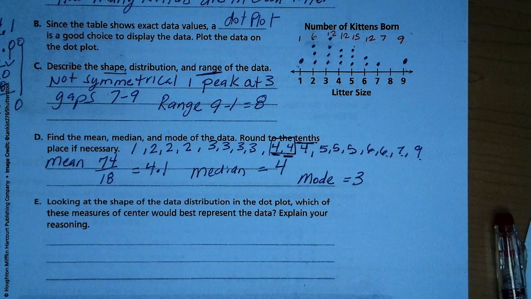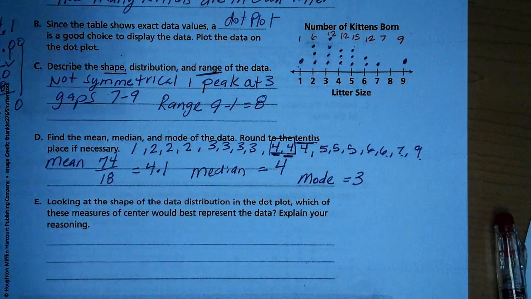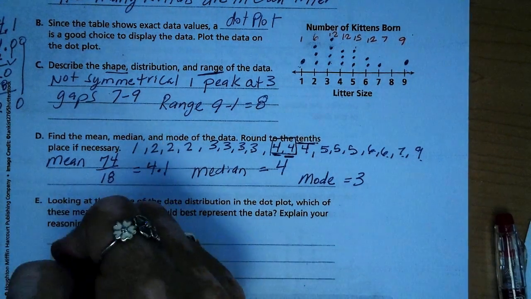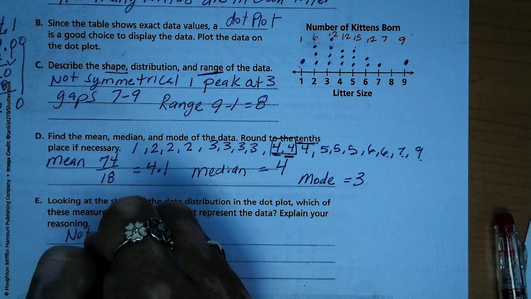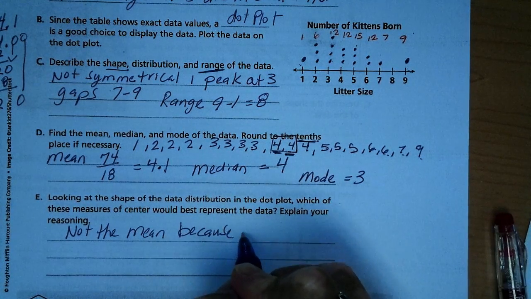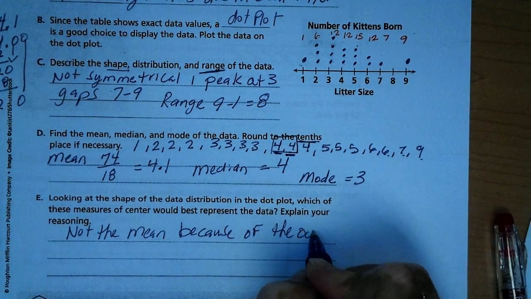All right, so looking at the shape of the data distribution in the dot plot, which of the measures of center would best represent the data? Would it be the mean, the median, or the mode? Now think about it, guys. We have an outlier, right? Yeah, it's 9. So we would say not the mean, because of the outlier.